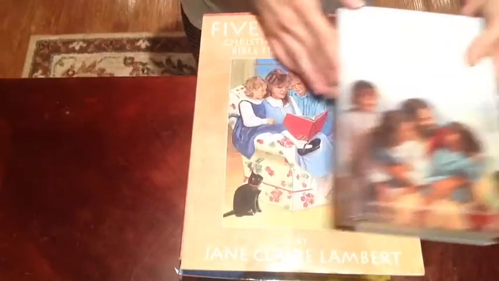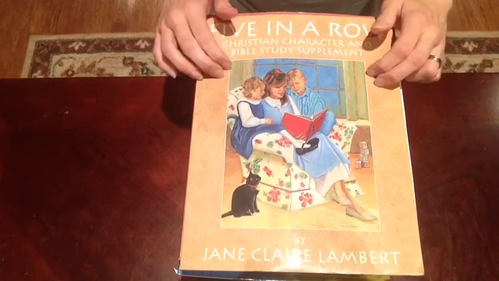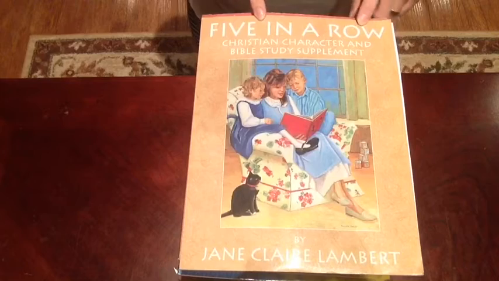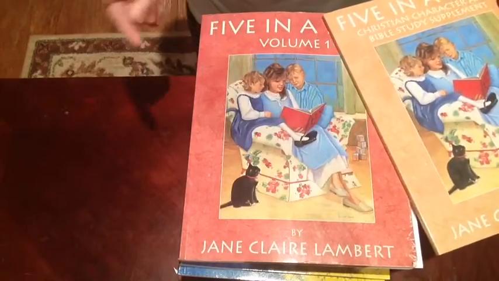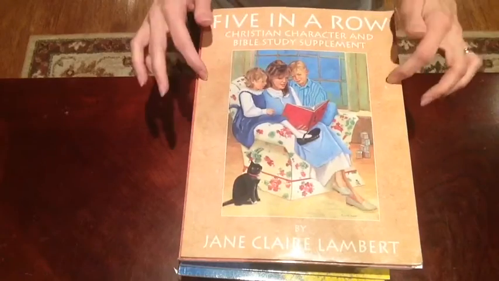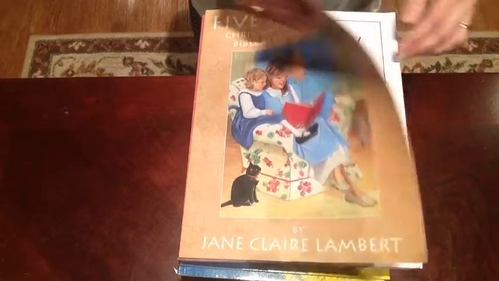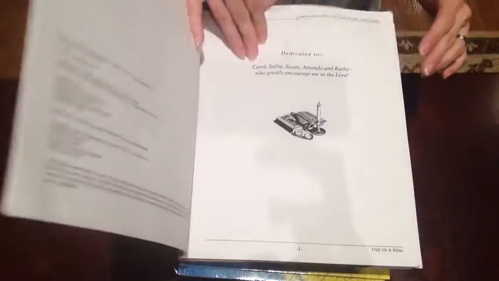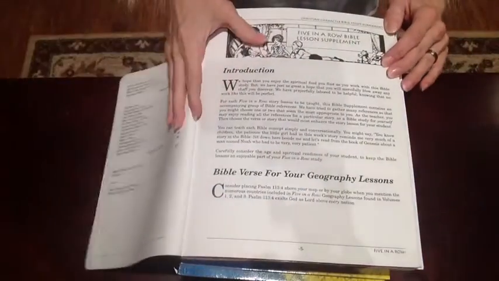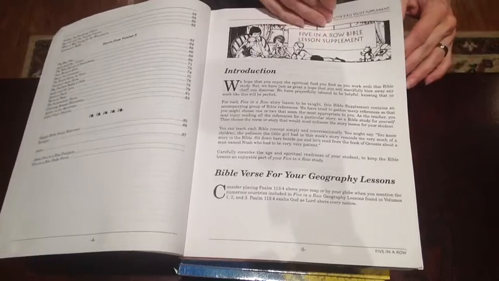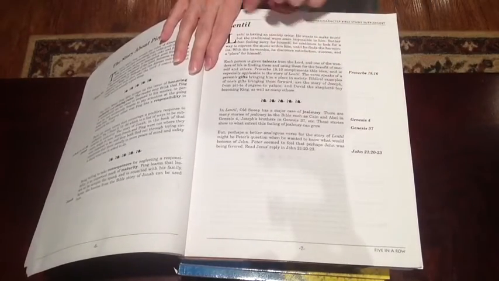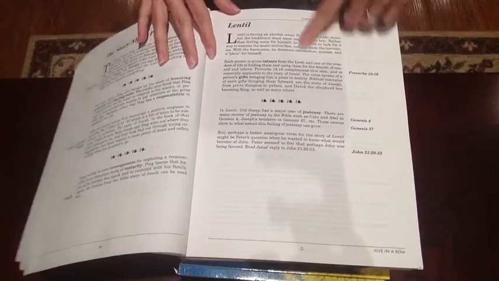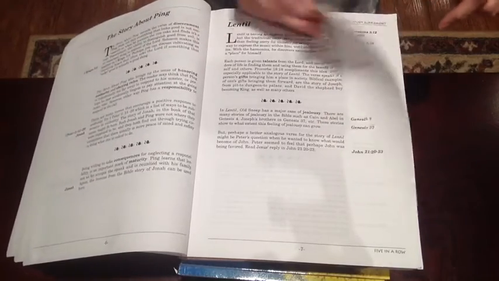So that's that. Then I'm going to use the 5 in a row Bible supplement because we were going to be doing 5 in a row. It's right here. So yeah, surprise, but here it is. This kind of goes along with the 5 in a row stories that we're going to be doing. They just have suggested verses to study and give you little ideas of what to do while you're rowing each book. So we're going to use that also.